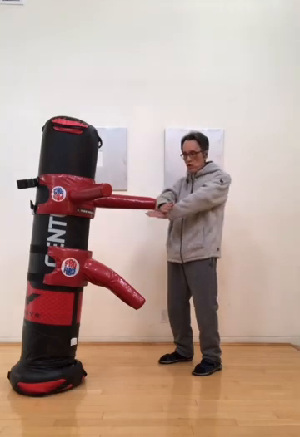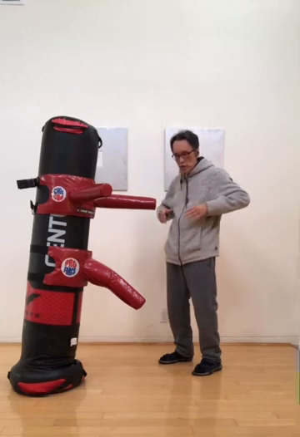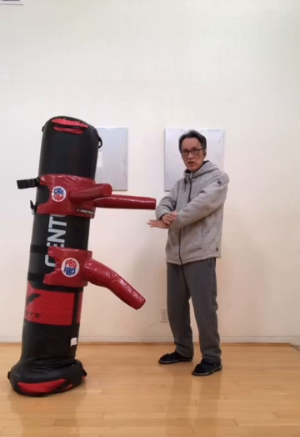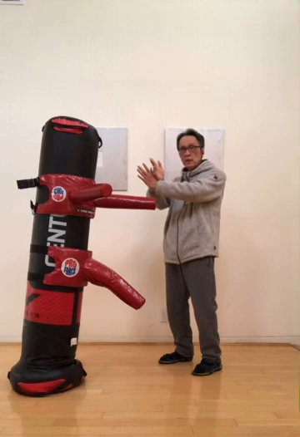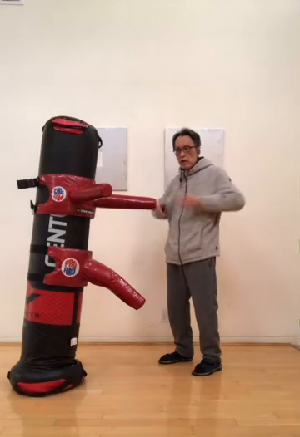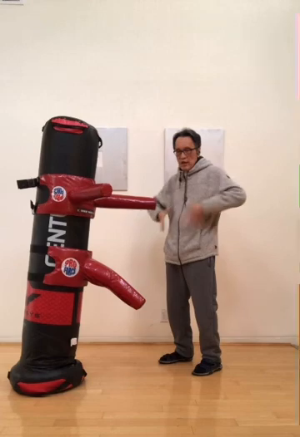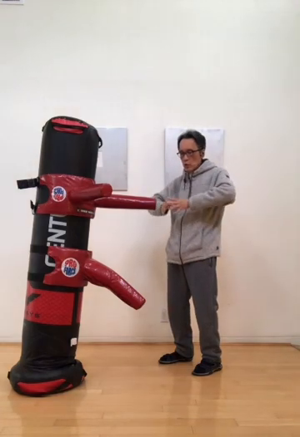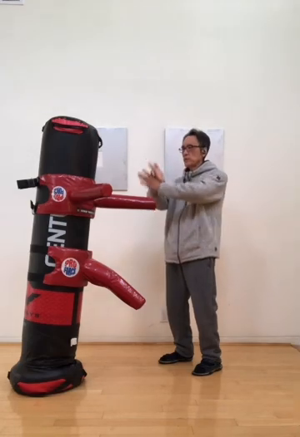So when you're going down, you actually compress your rib cage and you contract 360 degrees. Now when you raise up, you actually open up your rib cage and let the entire torso expand 360 degrees.